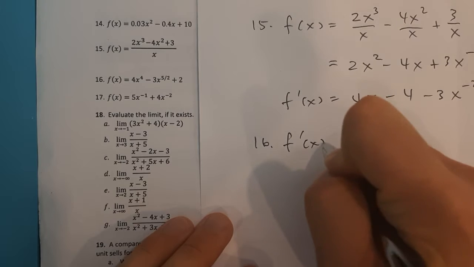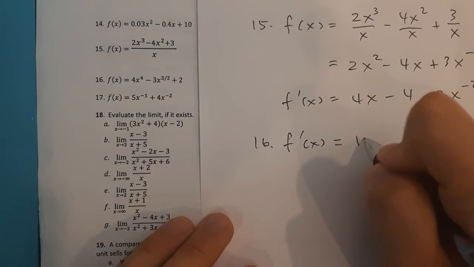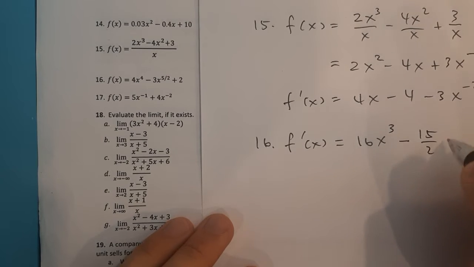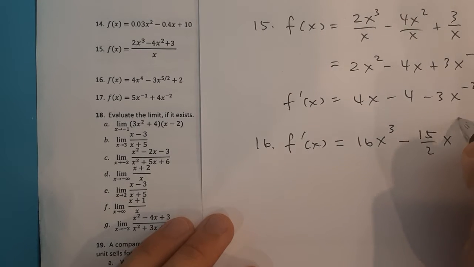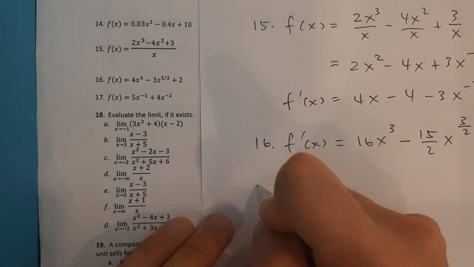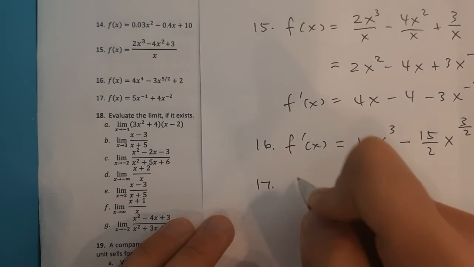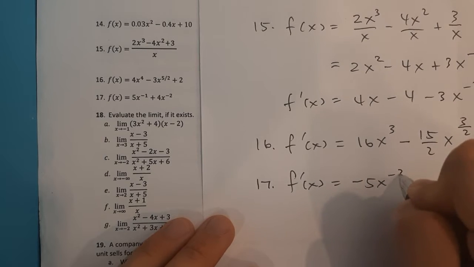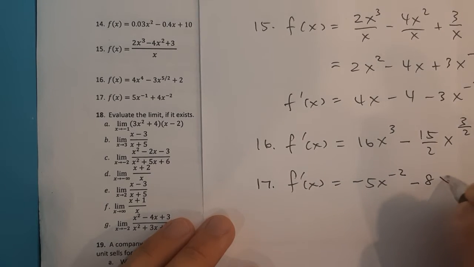We got f prime of x equals 16x cubed minus 15 over 2x to the 3 over 2. Then we have f prime of x equals negative 5x to the negative 2 minus 8x to the negative 3.